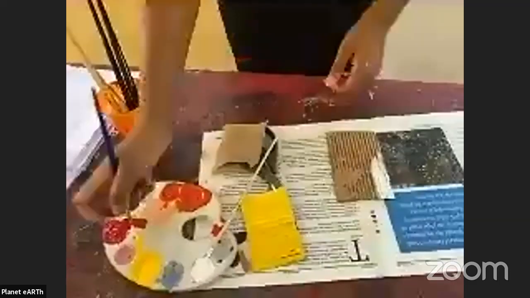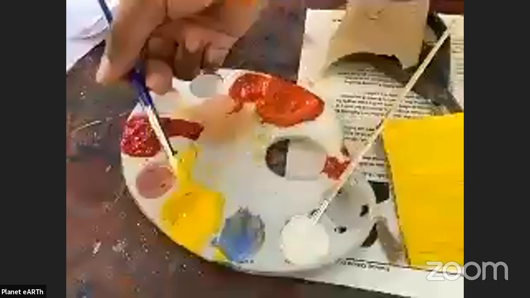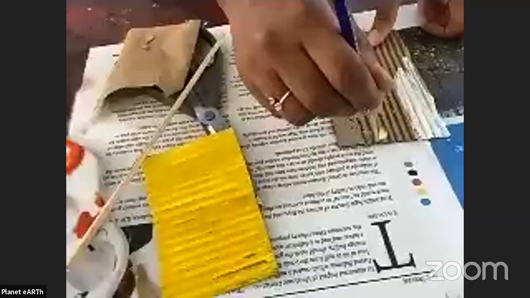Just a little bit. Now, it's important to cover this whole thing, but I want to show you first how it would look if I didn't paint it first. Let me use a clean paintbrush and show you how it would look with the yellow if I didn't paint the white first.